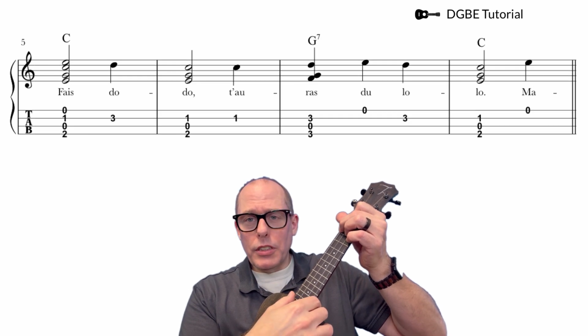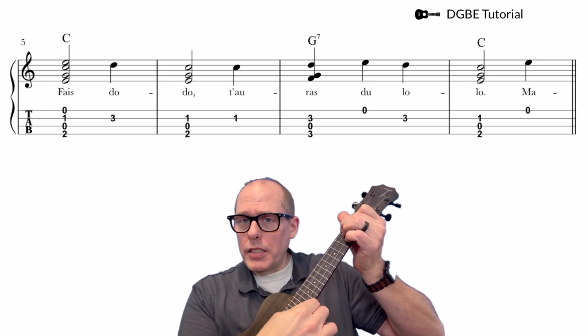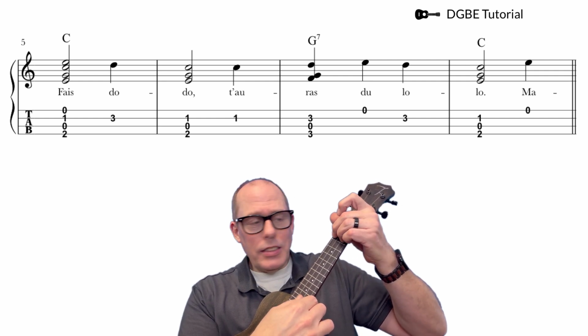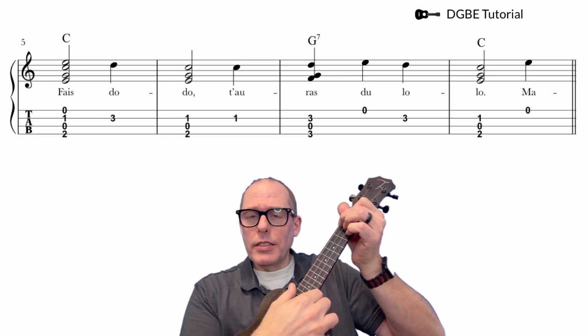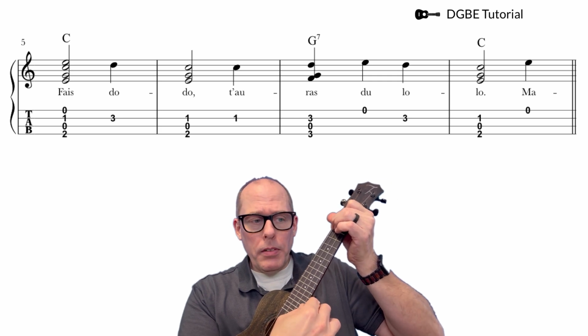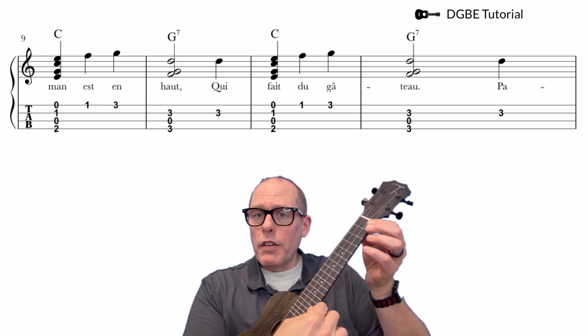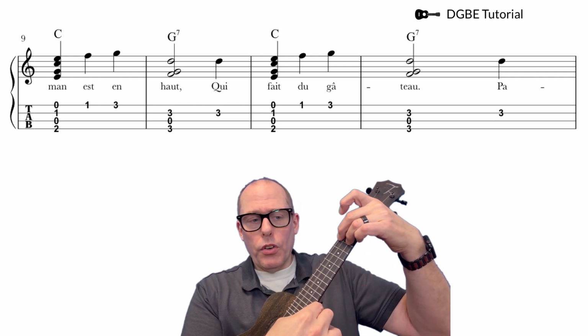2nd line, C chord again. 2nd string, 3rd fret, C chord, strings 4, 3, and 2. Repeat the 2nd string, that G7 shape again. 1st string open, 2nd string, 3rd fret, C chord. Now, we're going to play the 1st string open. We are on the 3rd line. C chord, 1st string, 1st fret, 1st string, 3rd fret, that G7 shape, strings 4, 3, and 2.